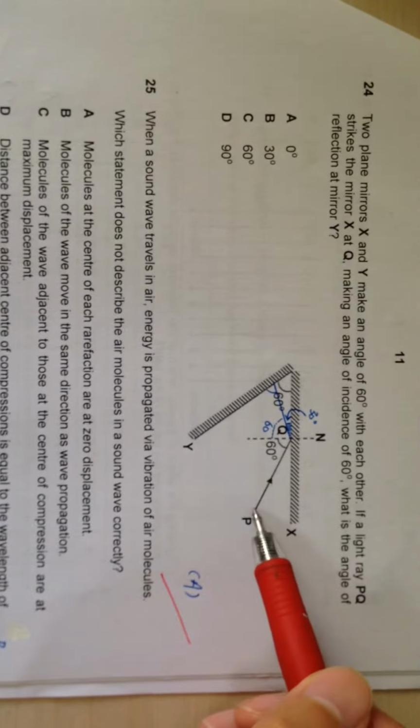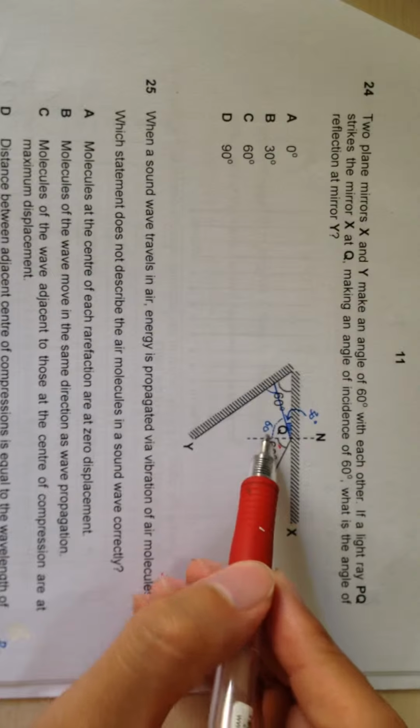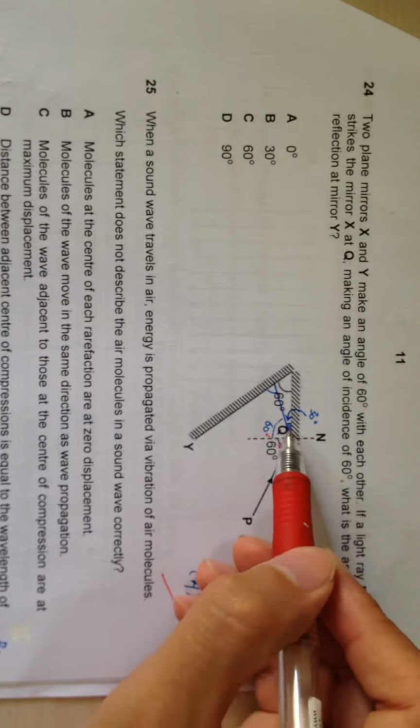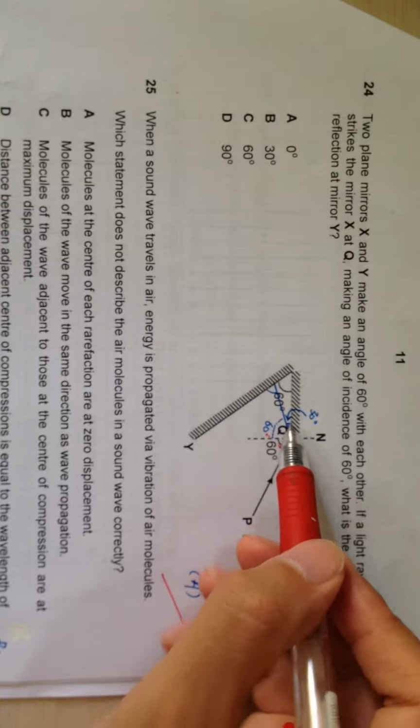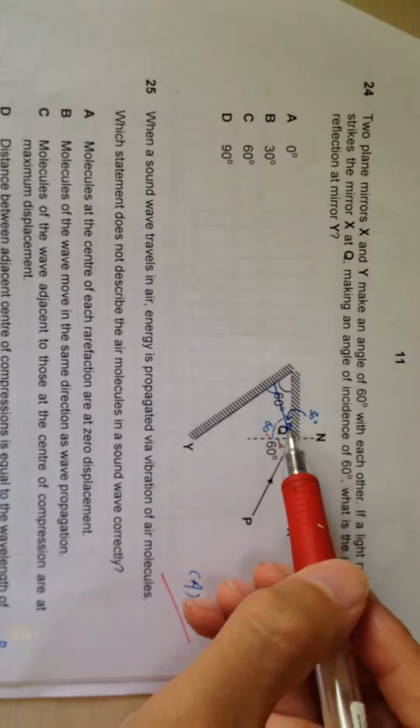So you start off with the angle of incidence of 60 degrees, so it's going to reflect, and you are going to have 60 degrees here. Meaning that the angle here is going to be 30, because it makes a right angle, right? So 90 minus 60, you get 30. So you will have this triangle to consider.